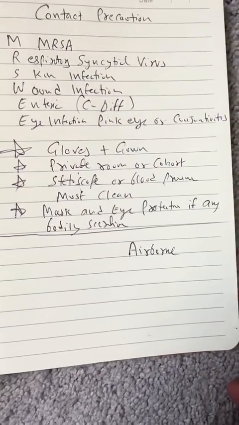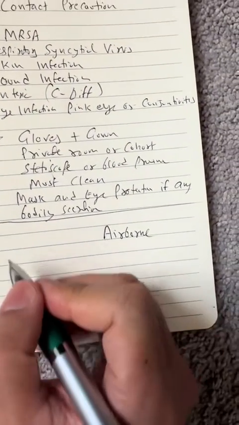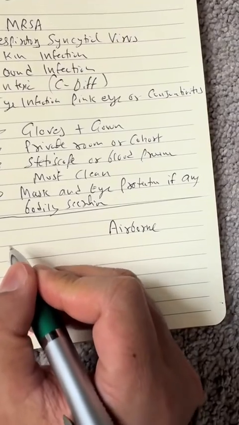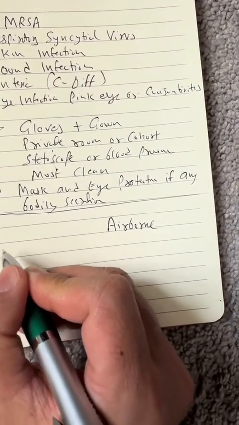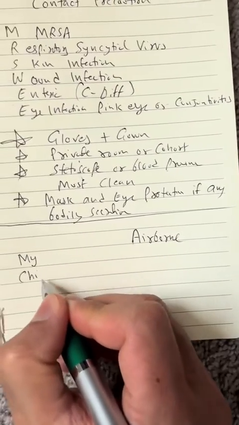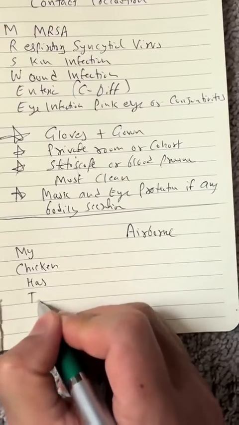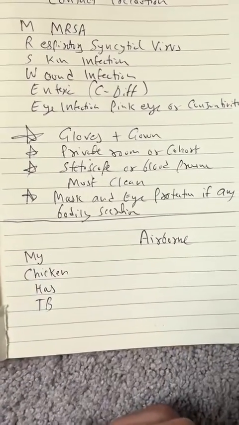The next one is airborne precaution. Under airborne, there is a mnemonic that you need to know: my chicken has TB. My chicken has TB.